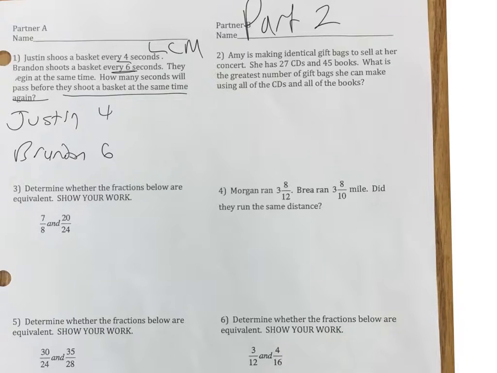Least. Amy is making identical gift bags, or baskets, to sell at a concert. She has 27 CDs and 45 books. What is the greatest number of gift bags she can make? Okay, so this is going to be GCM.